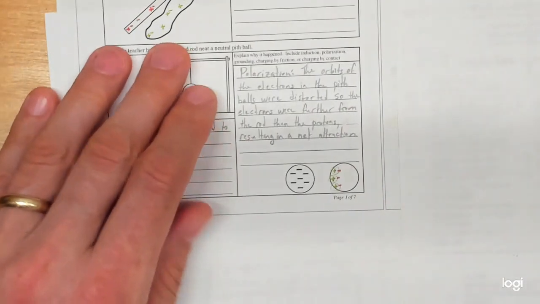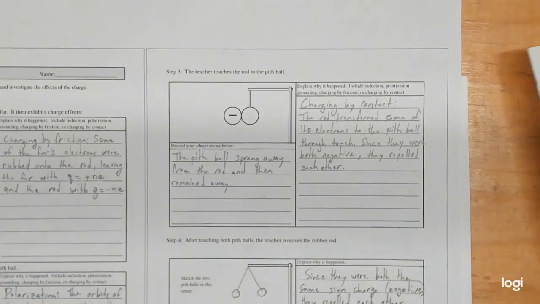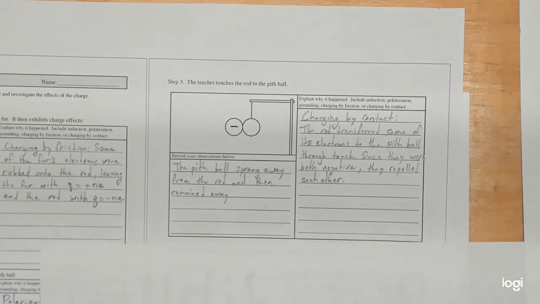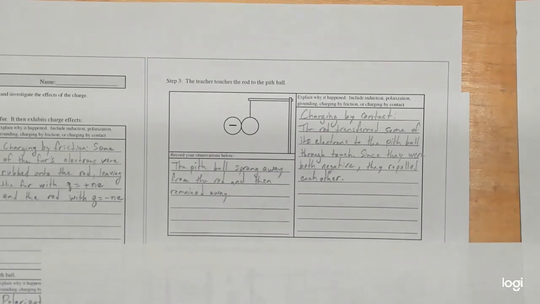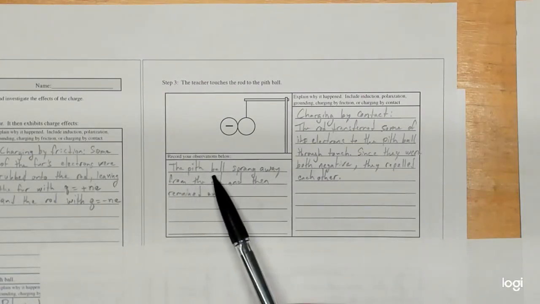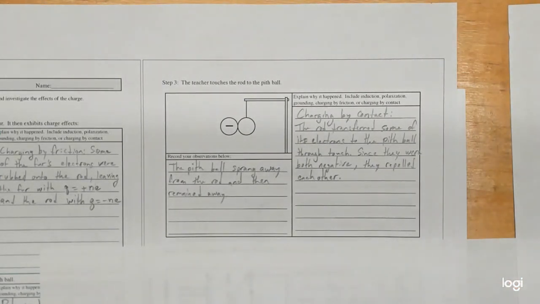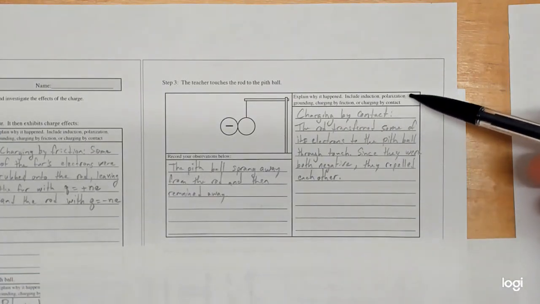Okay, let's move on to the next part. Number 3, the teacher touches the rod to the pith ball. The observation is the pith ball sprang away from the rod and then it remained away. I don't know if you remember that, but it touched and then it jumped and then it was hanging away like this. The explanation, what happened?